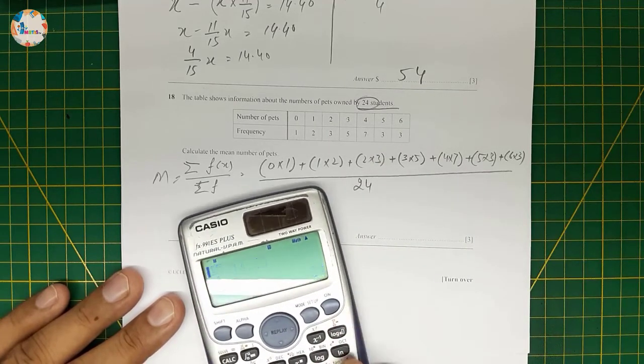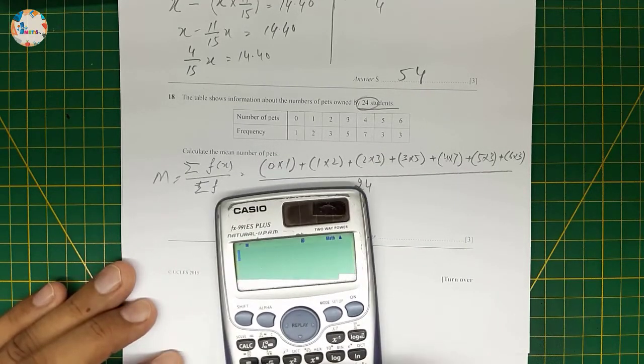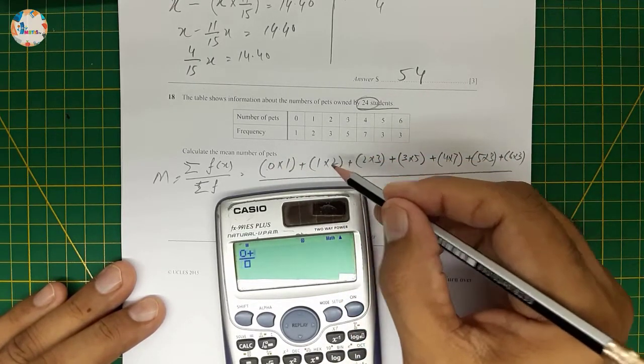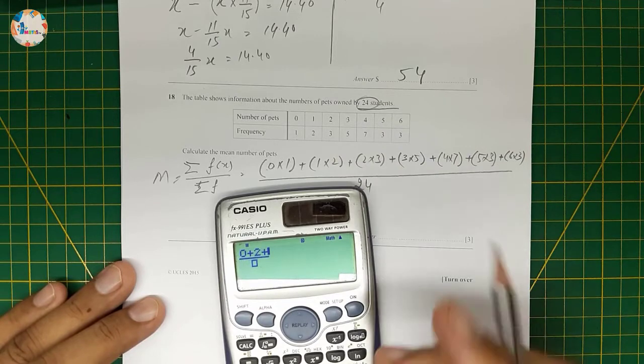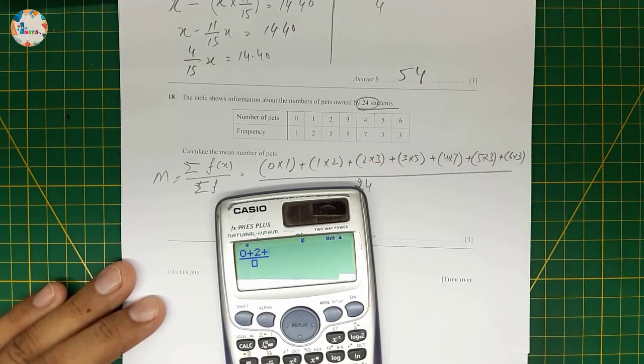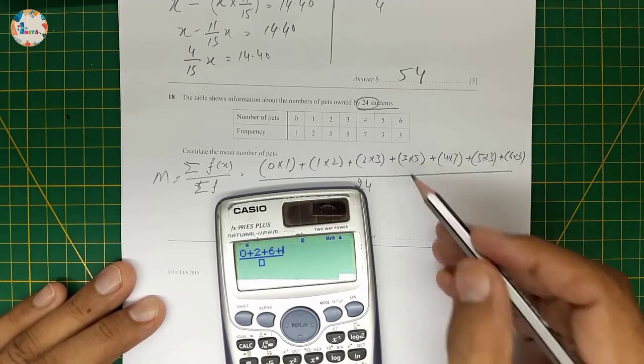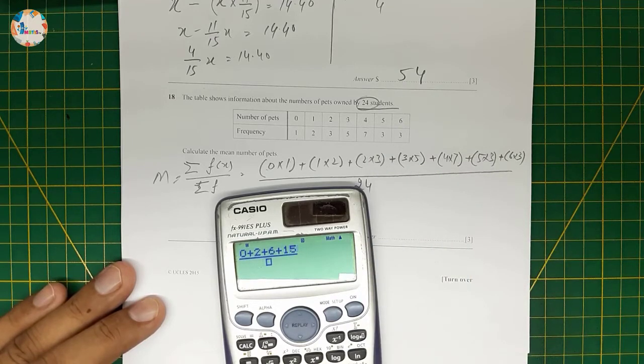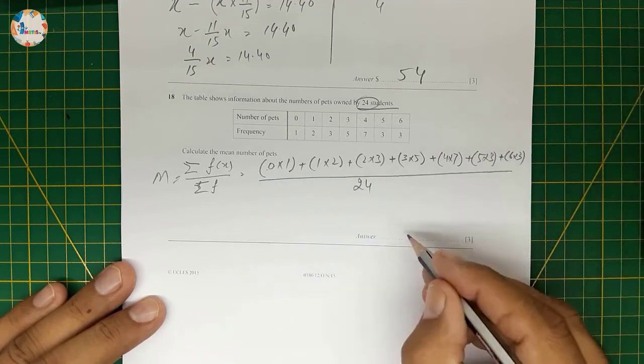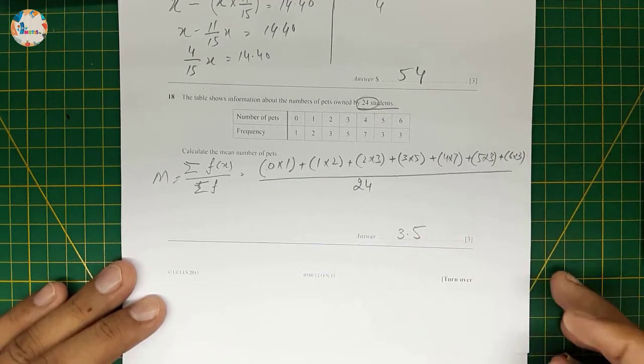We will solve this one. 0 into 1 will be 0, plus 1 into 2 will be 2, plus 2 into 3 will be 6, plus 3 into 5 will be 15, plus 4 into 7 will be 28, plus 5 into 3 will be 15, plus 6 into 3 will be 18, and divided by 24, and this will result in 3.5. So 3.5 will be the mean for this question.